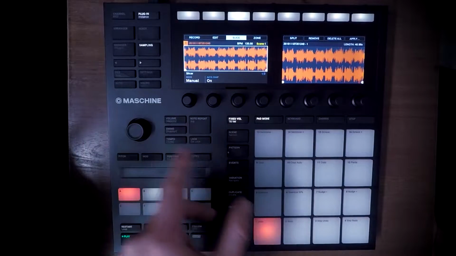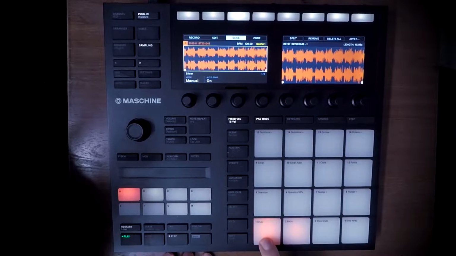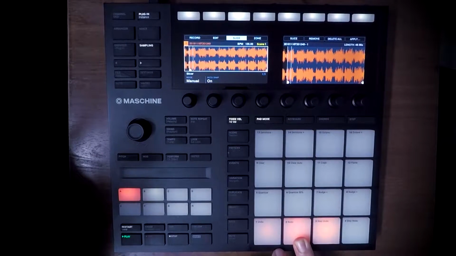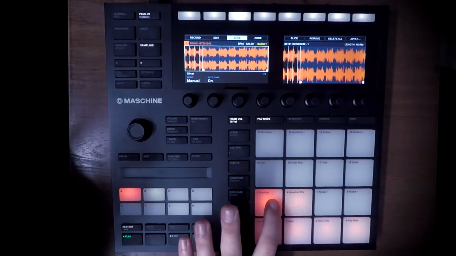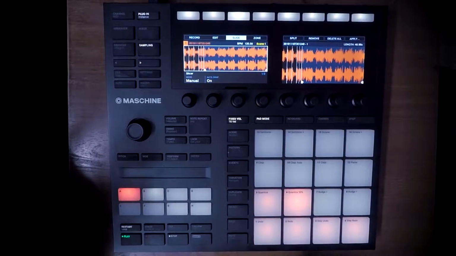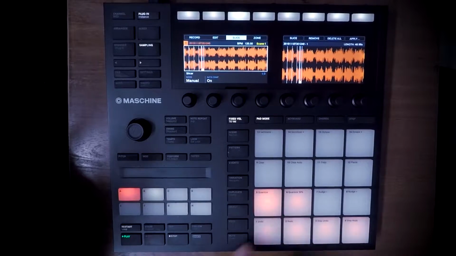There's a few different ways that we can do this. The first one is the manual chop. In this case, you literally just hit the pads to the chops that you want, like so. And by doing that, we now have the individual slices. You can really do as many chops as you want.